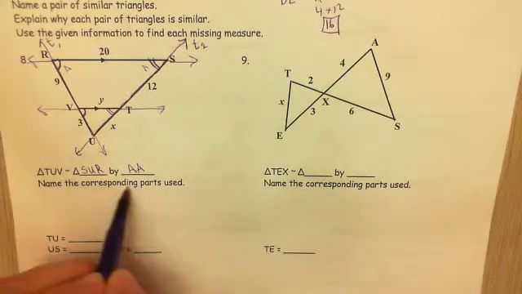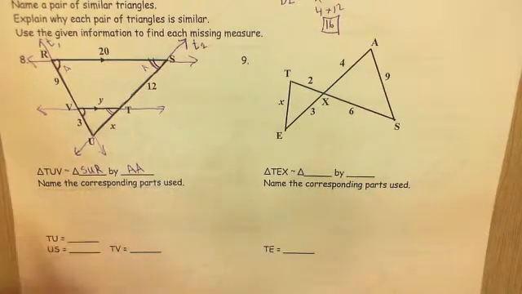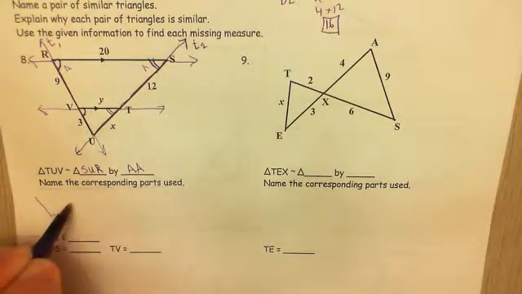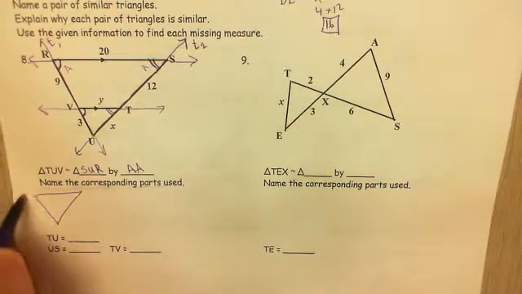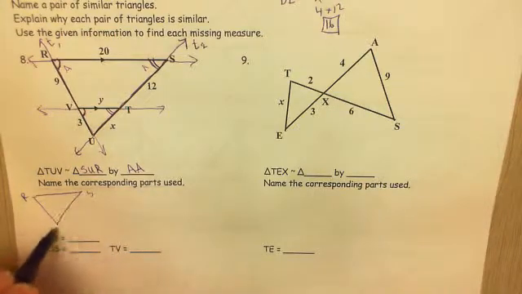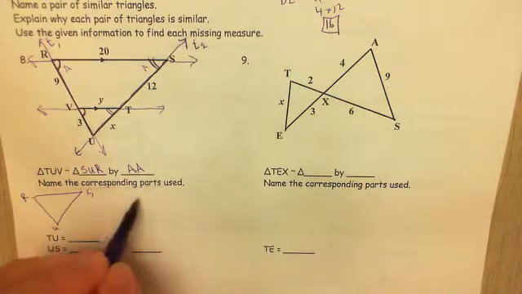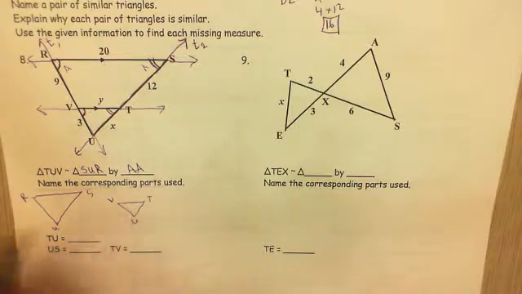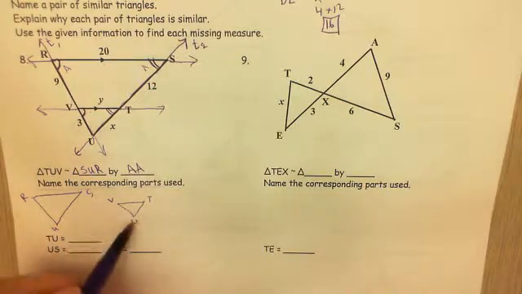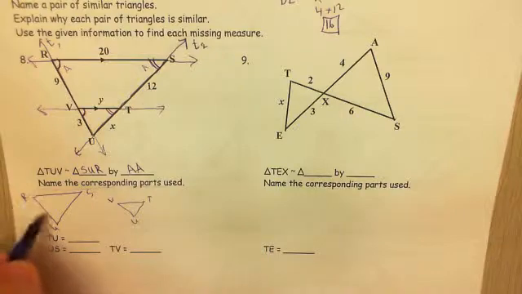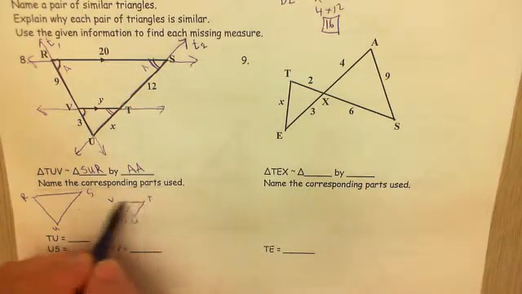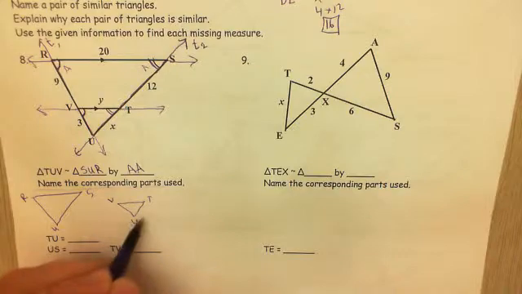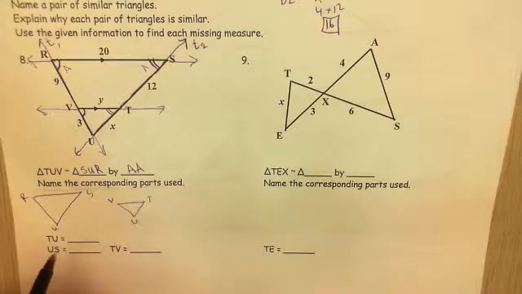Now where it says name the corresponding parts, this might help you to visualize it: separate the triangles. Make your big triangle. You've got R, S, and U. And then make your little bitty triangle, and you've got T, V, and U down here. You can see that VU is going to go with RU. RS will go with VT. And SU will go with TU. So when you're writing your proportions, that will help you.